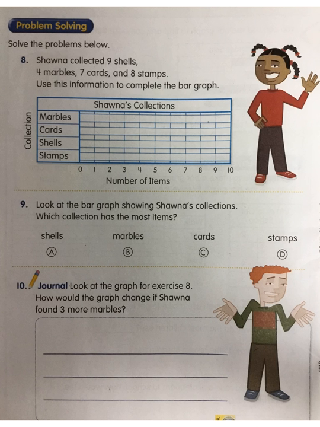Okay, and solve the problems below. Number 8. Shauna collected 9 shells, 4 marbles, 7 cards, and 8 stamps. Use this information to complete the bar graph. So I would go through and I would highlight the information I need to know. 9 shells, so there's shells. 4 marbles, there's marbles. 7 cards, there's cards. And 8 stamps, here are the stamps. Use this information to fill in this bar graph right here of collections.